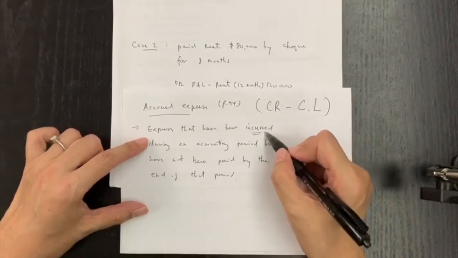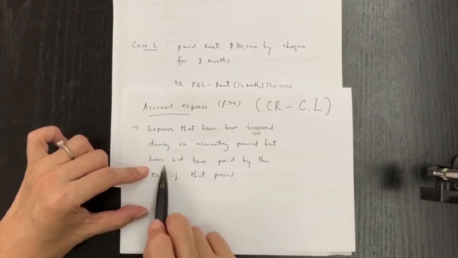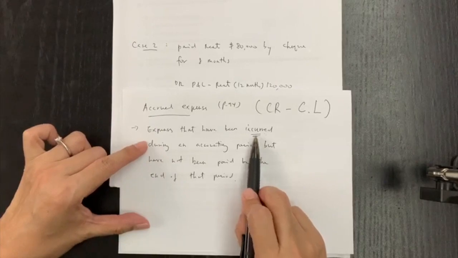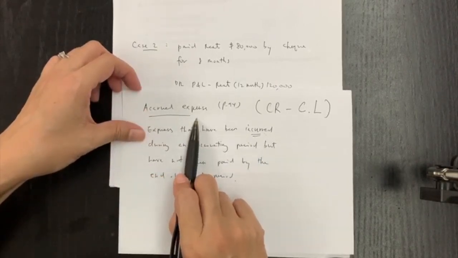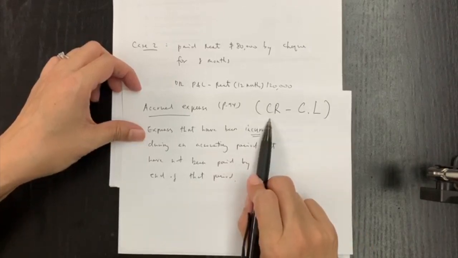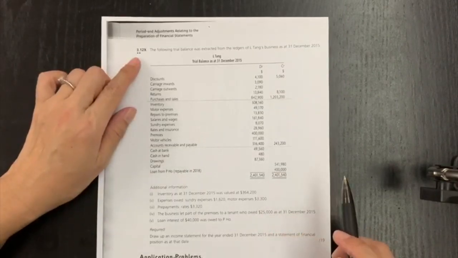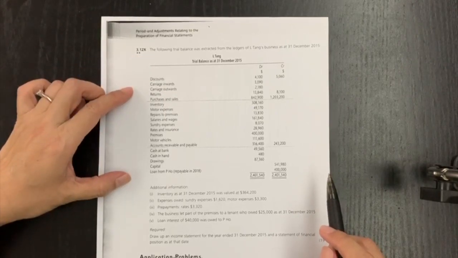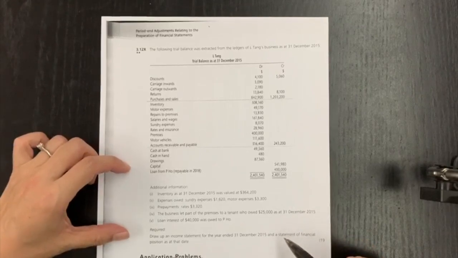So we have consumed this, we have used up this during an accounting period, however, have not been paid by the end of that period. We have not yet paid for these expenses. So what is accrued expenses? A current liability, and it is also a credit item. Here is the example I'm going to show you. What will be the effects of prepayment and accrual affecting the statement of financial position?